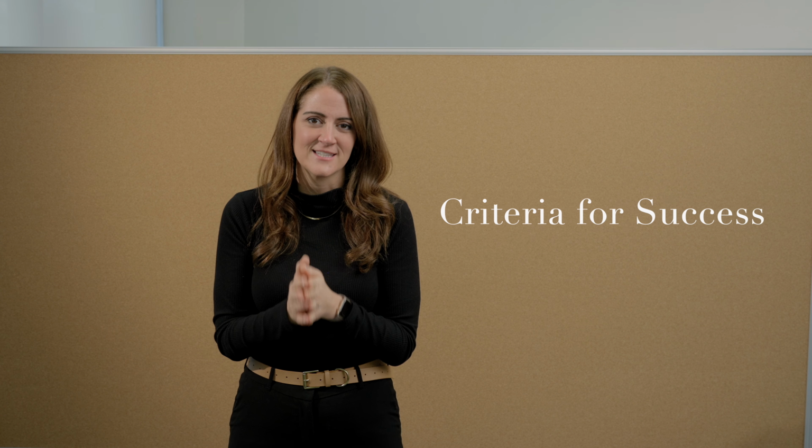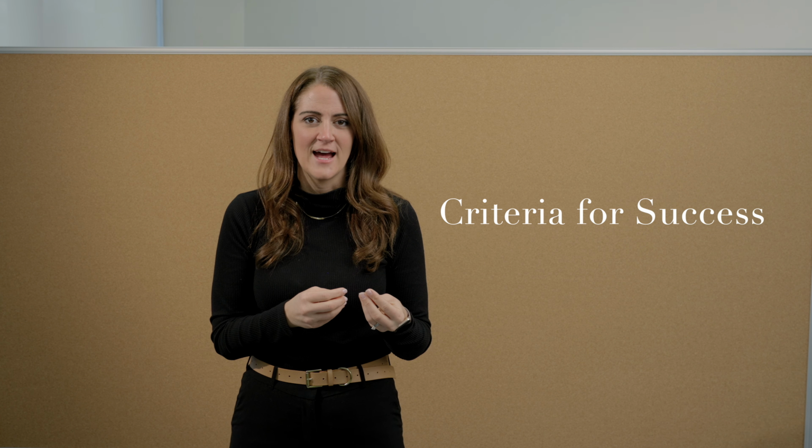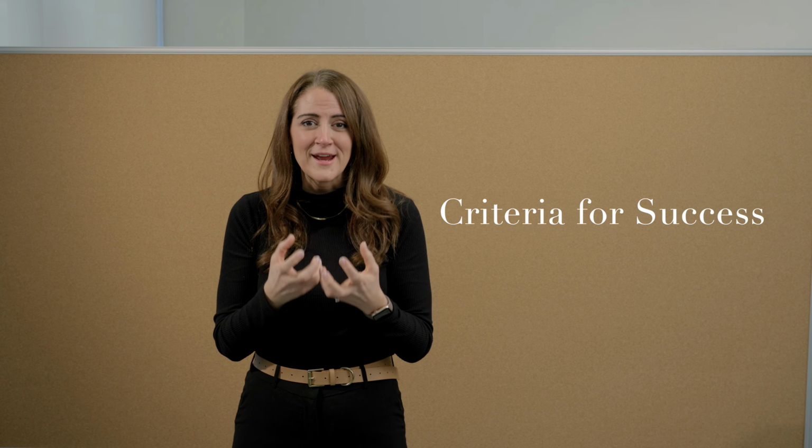The next word I want to introduce you to is criteria for success. Your criteria for success are going to be the ways that you break down those larger learning objectives. So if you have a learning objective that looks at the end of this unit, here's what students should do. What are the piece by piece measurable things that you're going to ask of students so that you know they're progressing towards that goal? The last thing that I want to talk about at the beginning is a summative assessment.